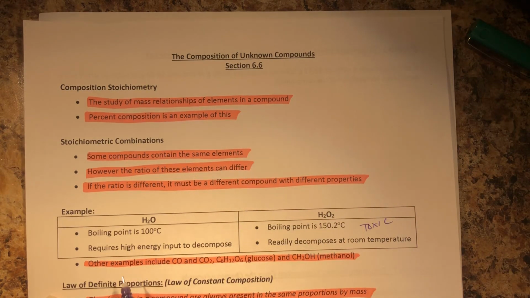Other examples of elements that have compounds with different ratios are carbon monoxide and carbon dioxide, vastly different compounds, and C6H12O6, which is glucose, and methanol, CH3OH. Same elements, vastly different compounds.